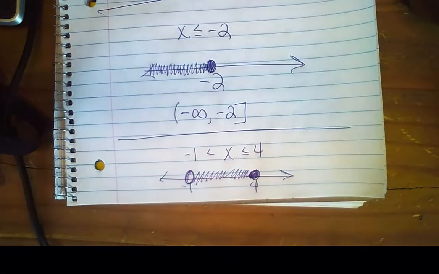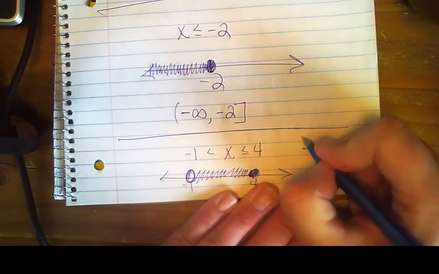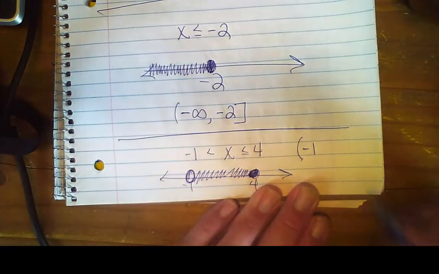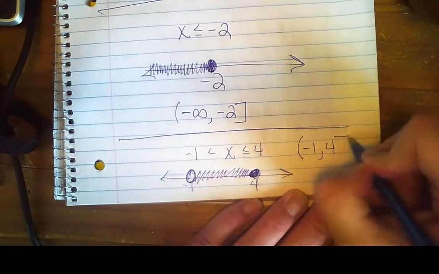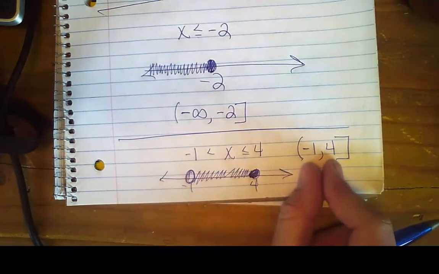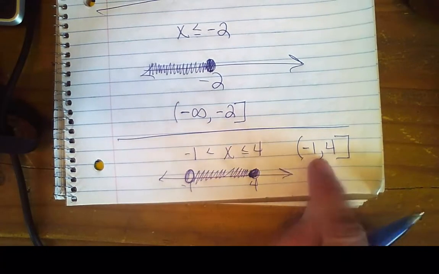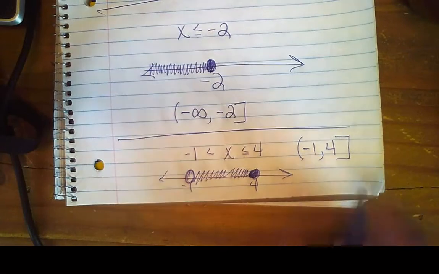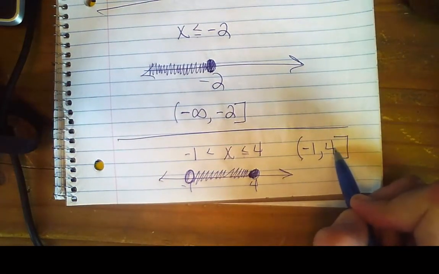Okay, so read your answer from left to right. My answer starts at -1, but don't touch it. Okay, my answer ends at 4, and you can touch it. Okay, so everything between -1 and 4 is usable. There's an infinite number of numbers in there. But you're going to start at -1, just don't touch it, and you're going to end at 4, but you can also use the 4.